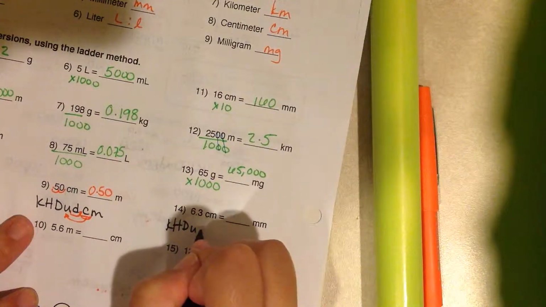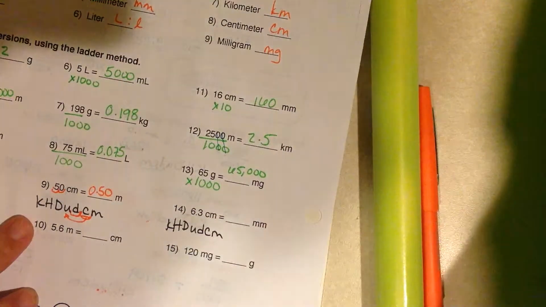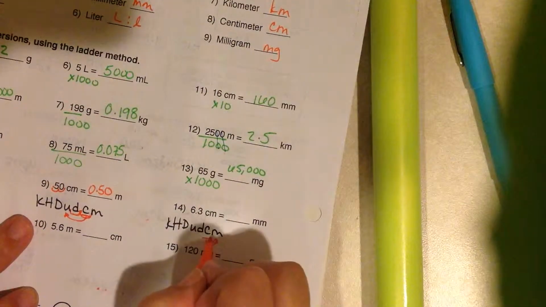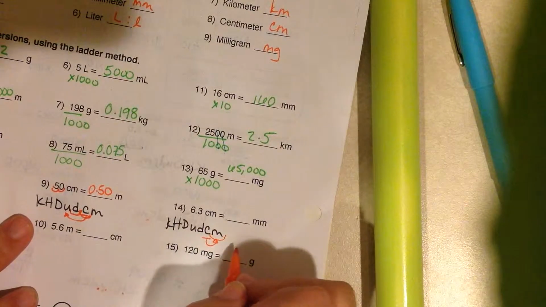KHD, unit, deci, centi, milli. So I'm going from centimeters over to millimeters. I'm going to move it 1 space to the right. So if I move it 1, that is 63.